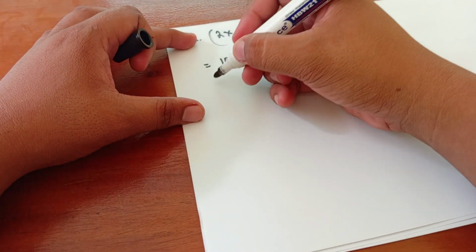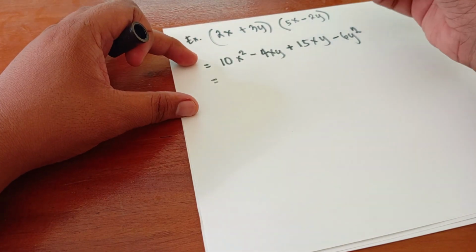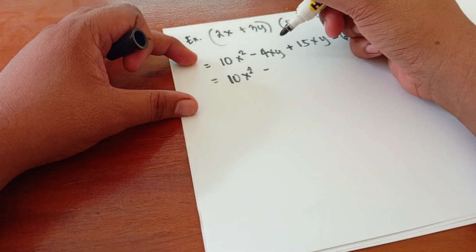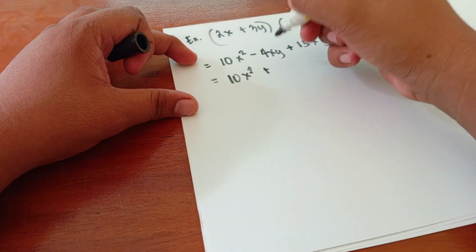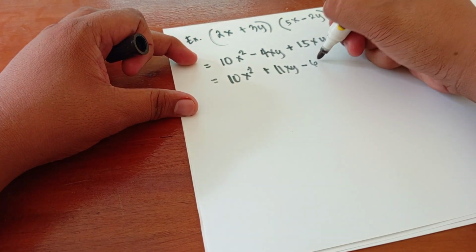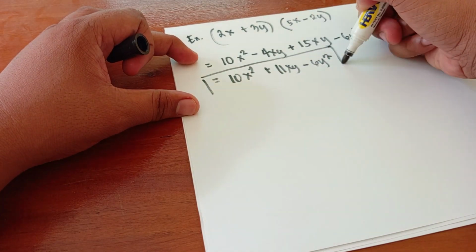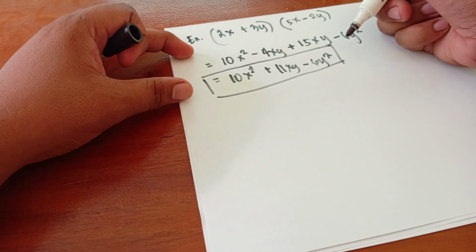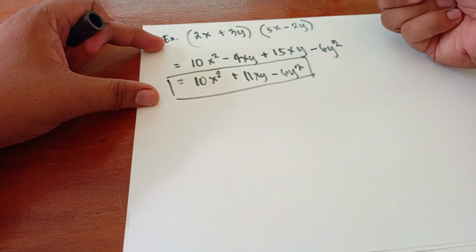So we simplify the answer, or the product. So we have 10x squared plus, since 15 minus 4 is equal to 11xy, minus 6y squared. So we have the product of 10x squared plus 11xy minus 6y squared.